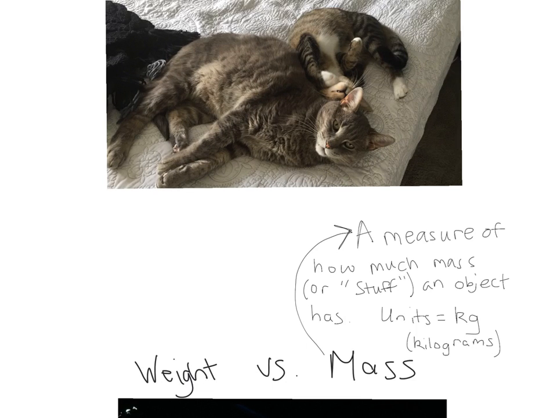On the other hand, weight is the force of gravity exerted on an object. Weight is a measure of the force with which the earth pulls down on an object, the force of gravity. Weight and force of gravity are the same thing. You can use them interchangeably.